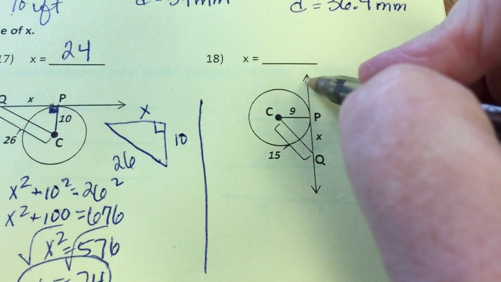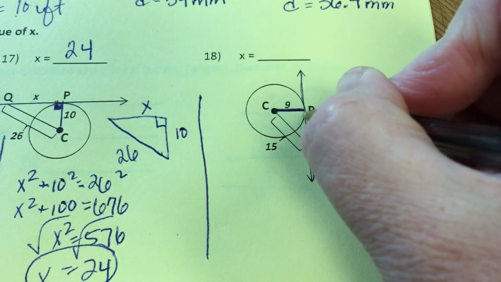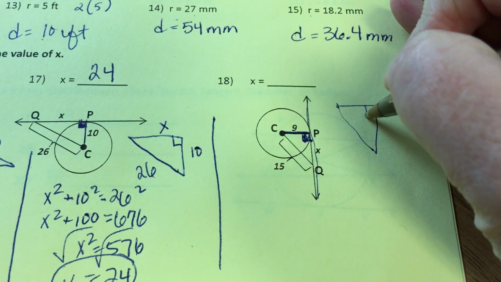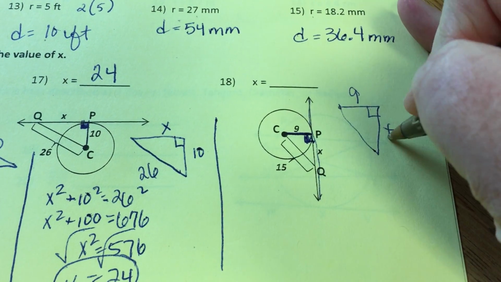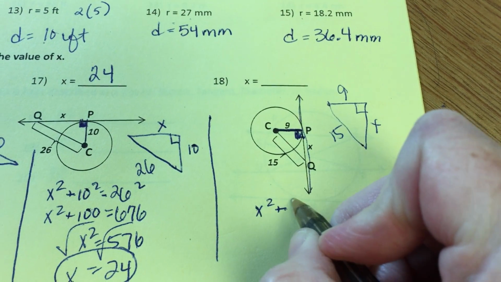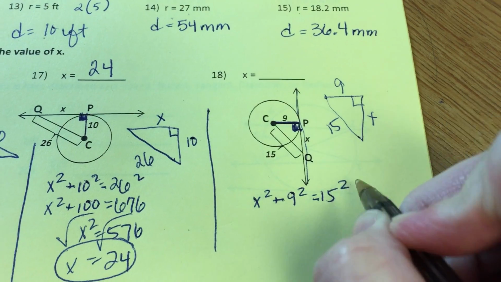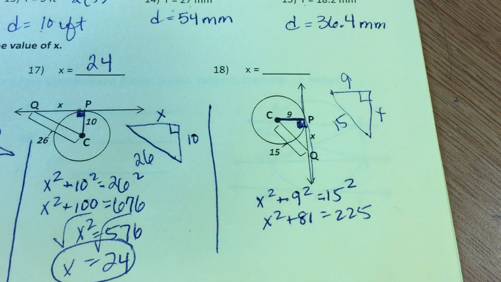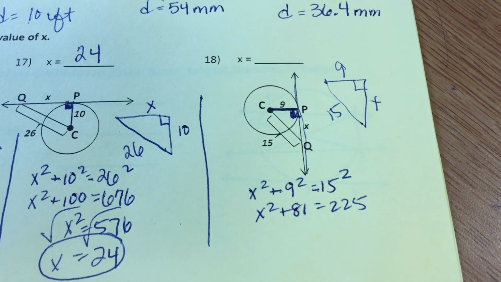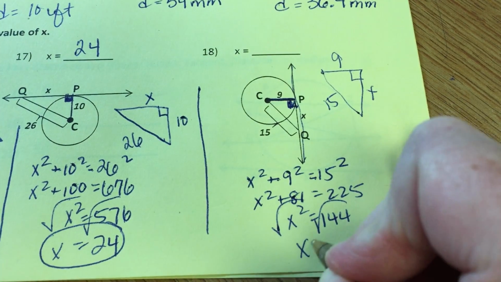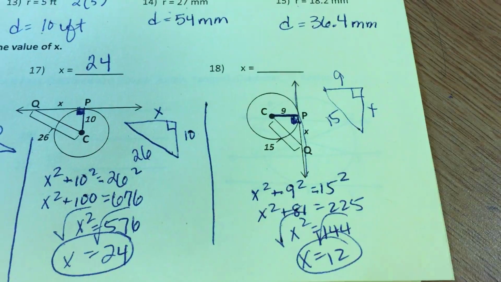Number 18, again, you have a tangent line and a radius. It makes a right angle. Pull your right triangle out. You have 9 and x as your legs. 15 is your hypotenuse. X squared plus 9 squared equals 15 squared. X squared plus 81 equals 225. Subtract 81, x squared equals 144. X is 12. Voila! Flip it over.